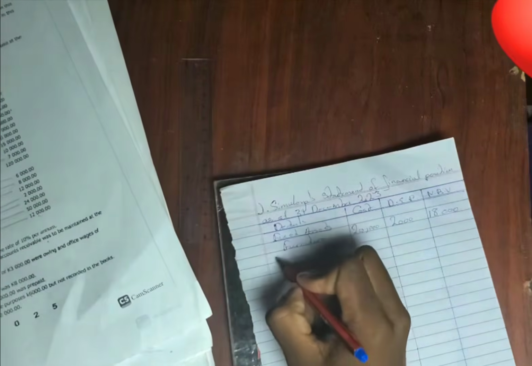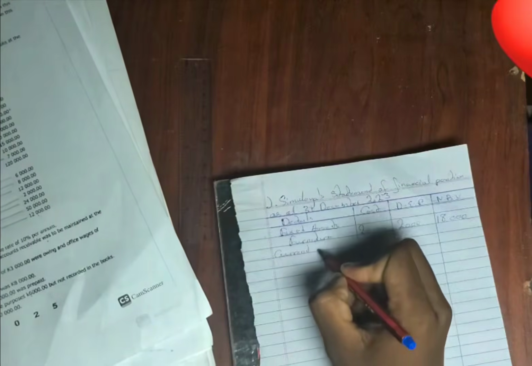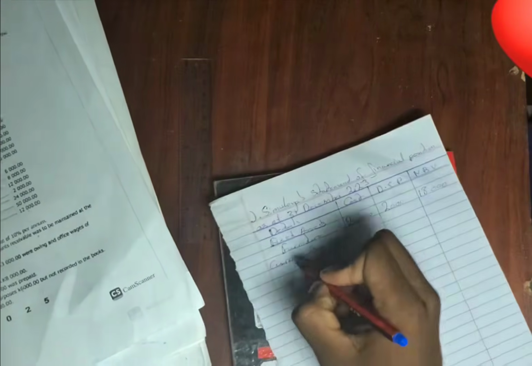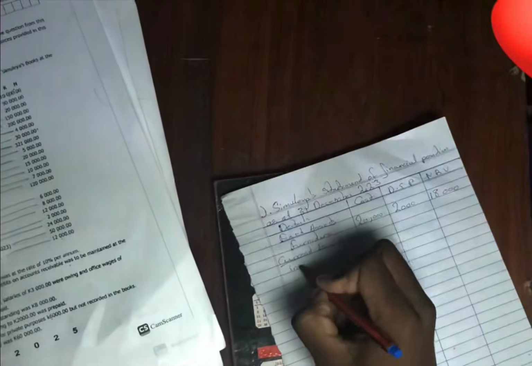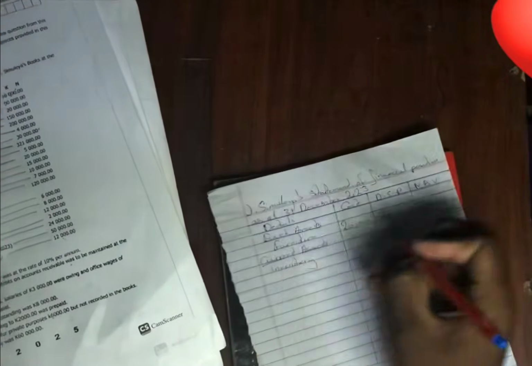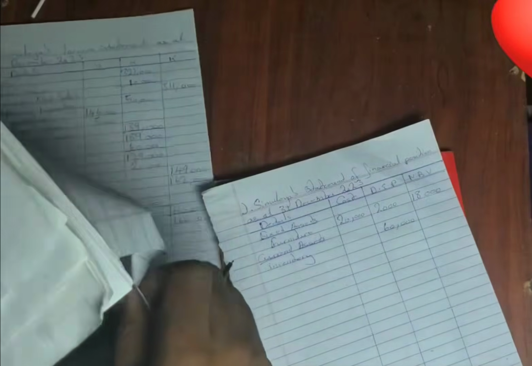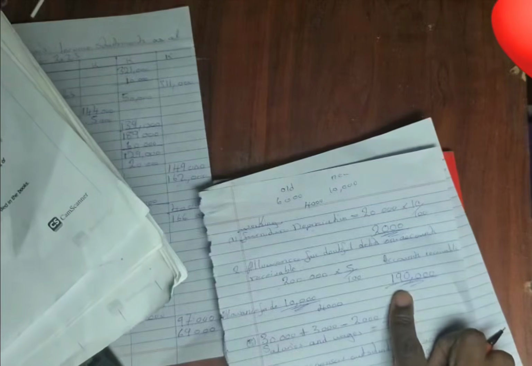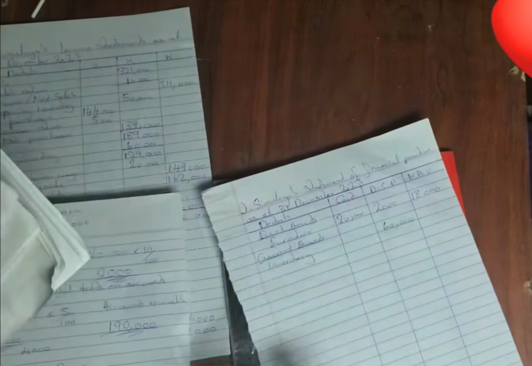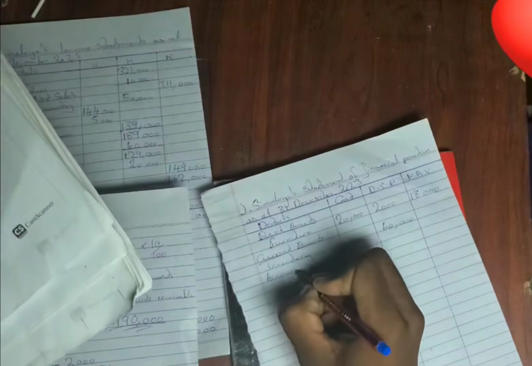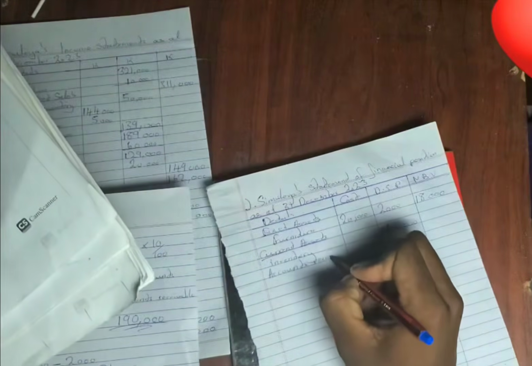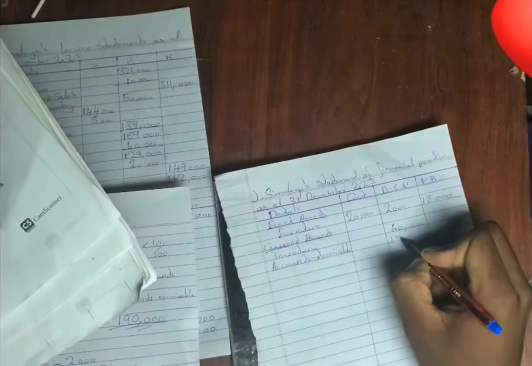The next thing that follows now is what's known as current assets. So we start off first with the closing inventory. The closing inventory is going at 60,000. Then we go into the accounts receivable. The accounts receivable had an adjustment which we had found in our working, which is 190,000. So accounts receivable, 190,000.